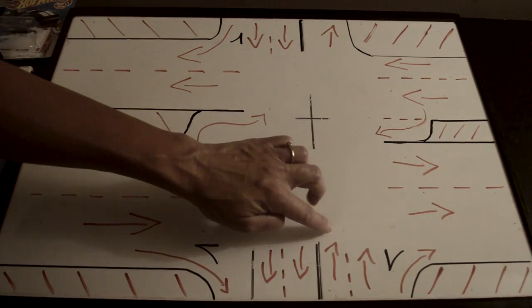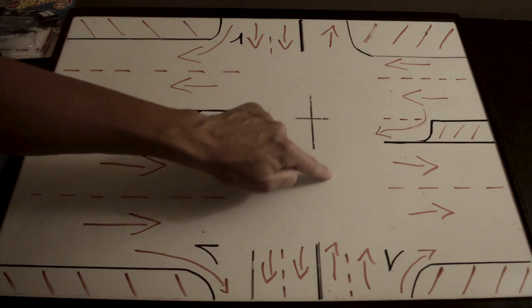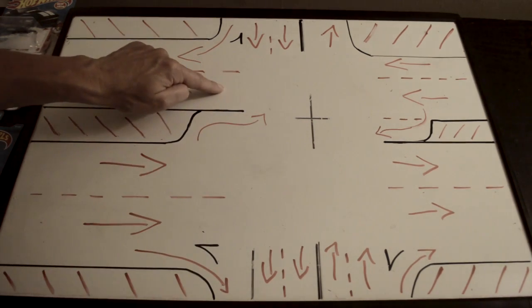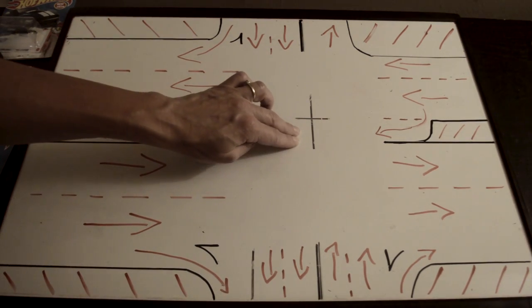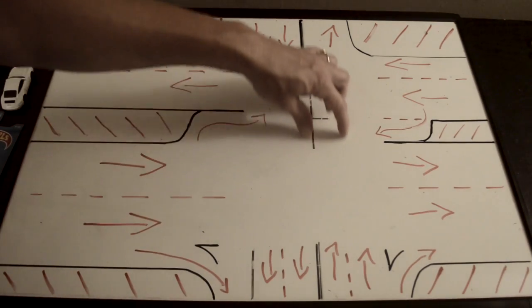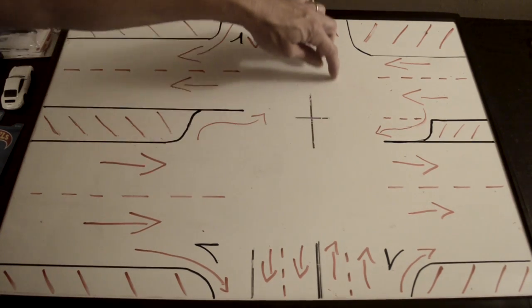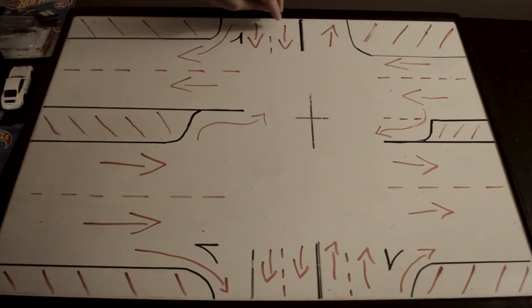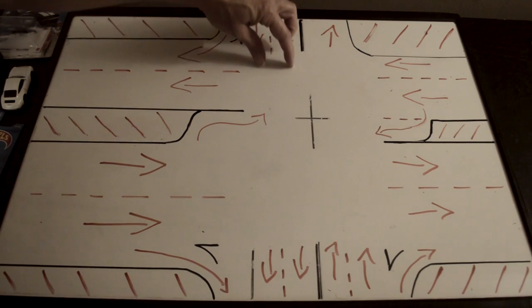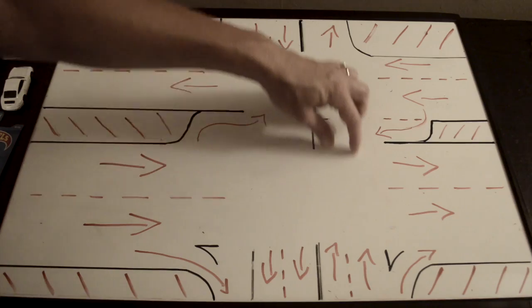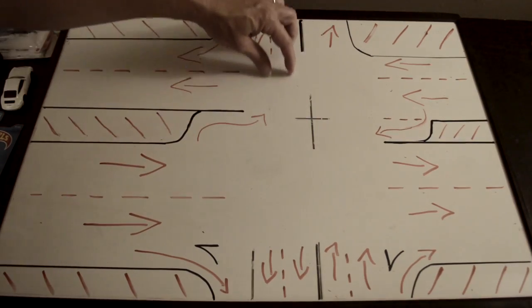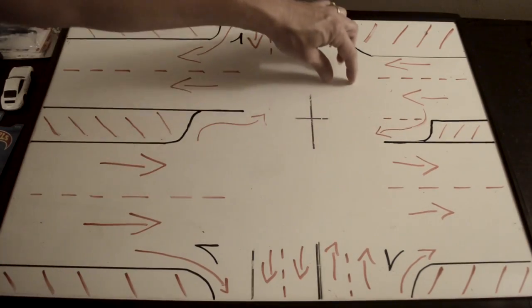Or if they choose, they have a green arrow and they can come over this way. And then eventually the green arrow goes away and they can only continue to go straight, because at that point, this one gets the green light as well. So then all traffic is moving straight in this intersection.